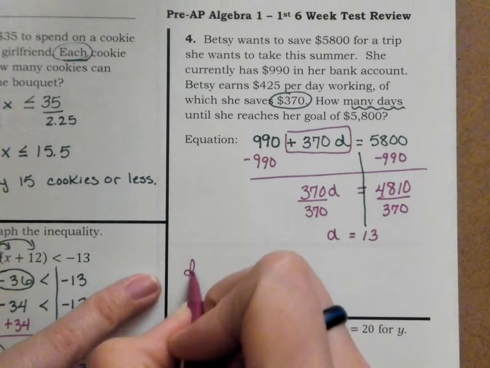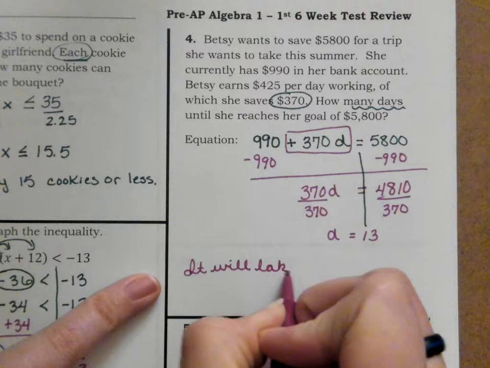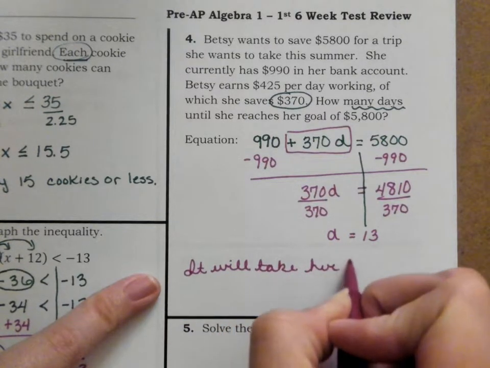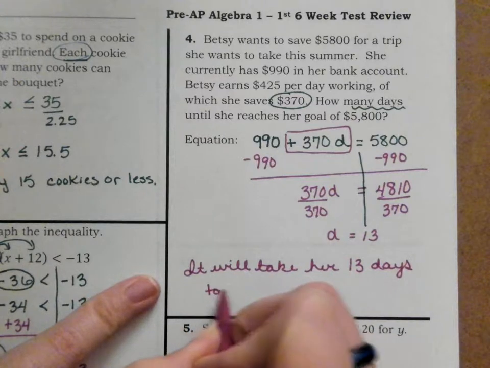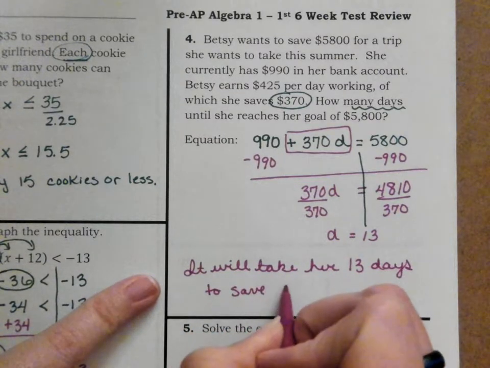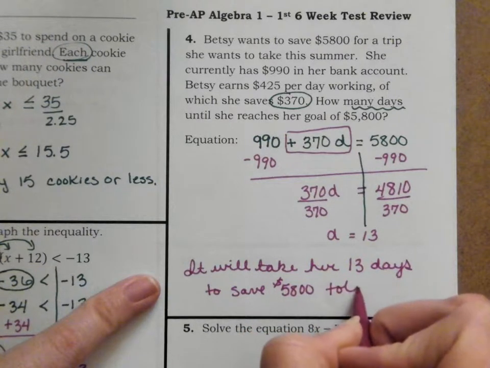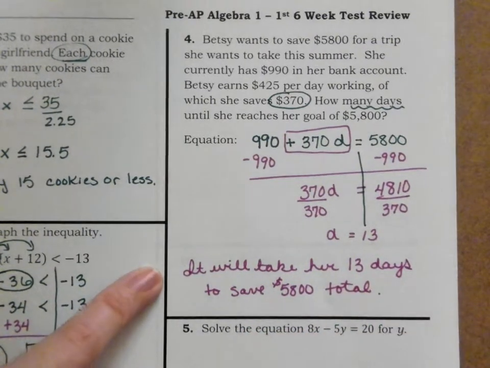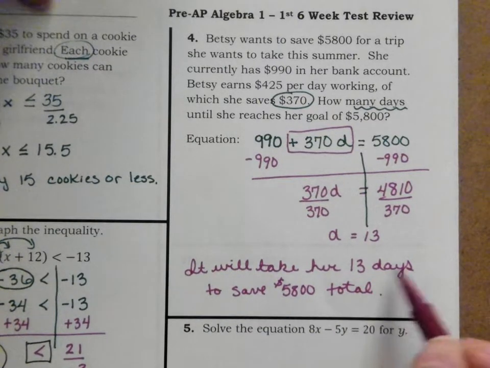So it will take her 13 days to save $5,800 total. Okay, it's very important that you know what you're talking about. So 13 days.